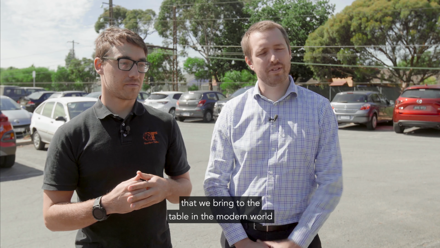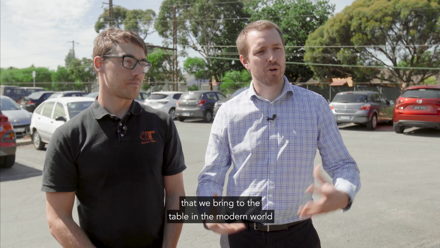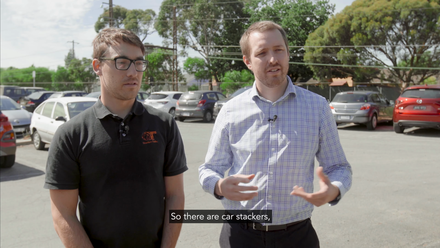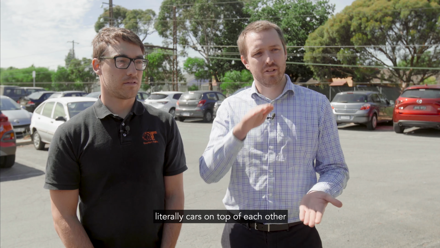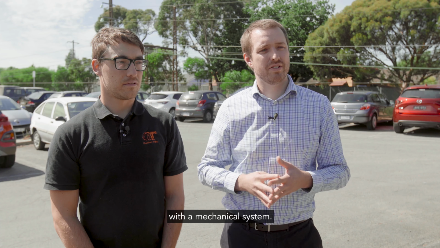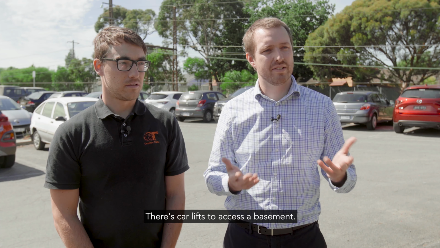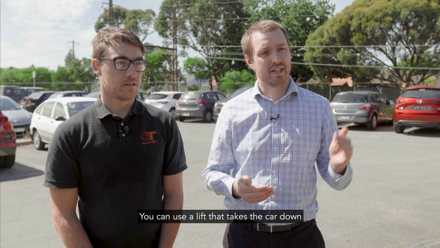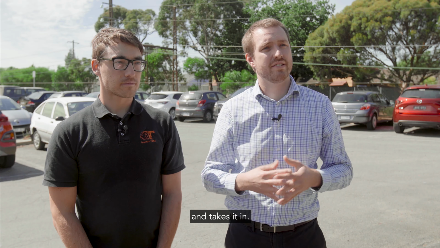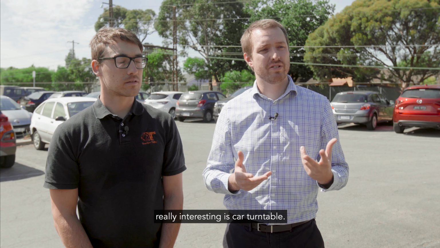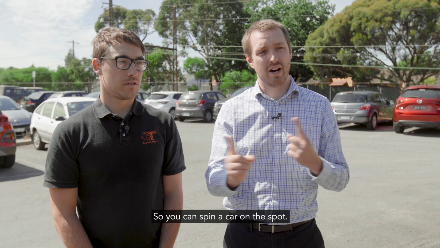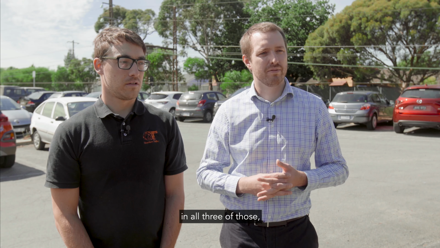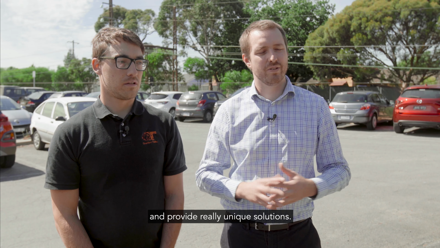And I think one of the important things that we bring to the table in the modern world is really these new style car parking solutions. So there are car stackers, literally cars on top of each other with a mechanical system. There are car lifts to access a basement, so you don't necessarily need a ramp to get into a basement. You can use a lift that takes the car down and takes it in. And the third one, which is really interesting, is car turntables. So you can spin a car on the spot. And we have quite a deep experience in all three of those and provide really unique solutions.